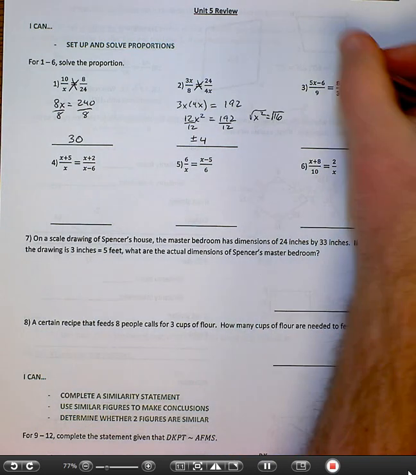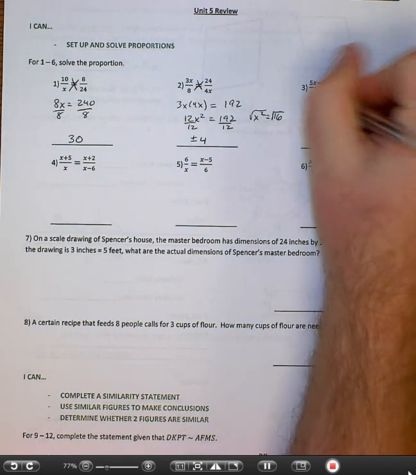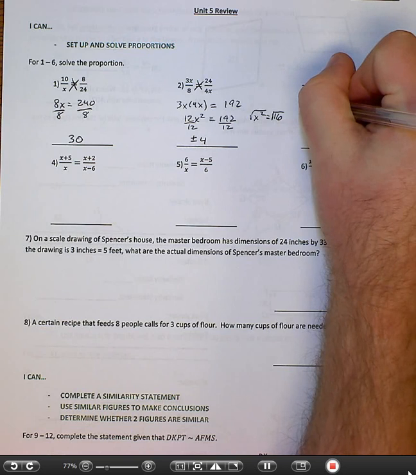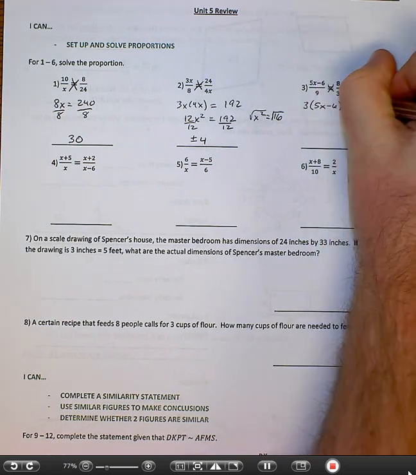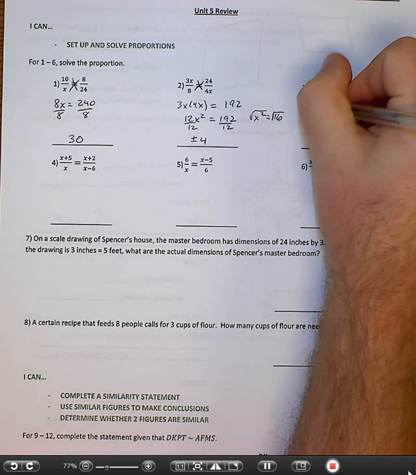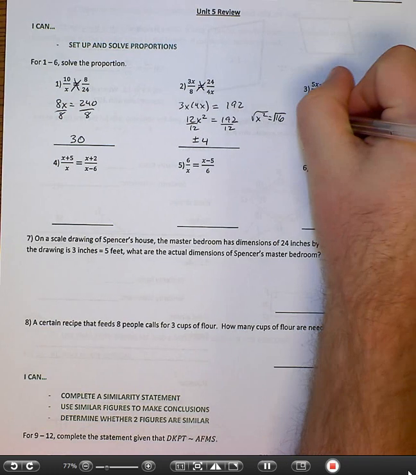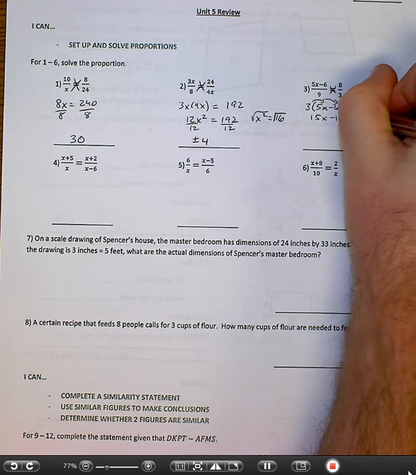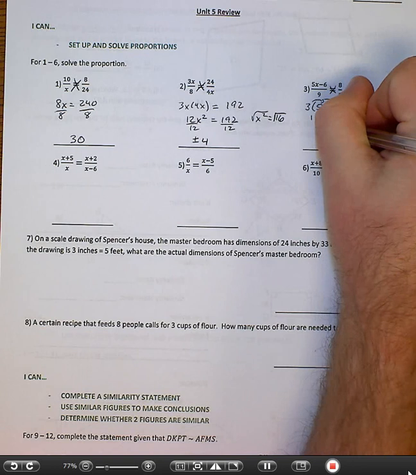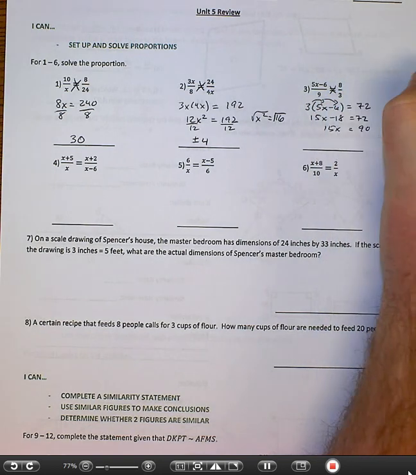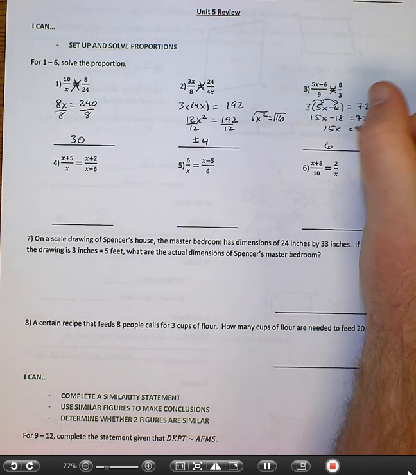Number 3. Cross multiply 3 times 5x minus 6, and you do have to put parentheses around the 5x minus 6, equals 72. Distribute, 15x minus 18 equals 72. Add 18. Divide by 15, x equals 6. Okay.